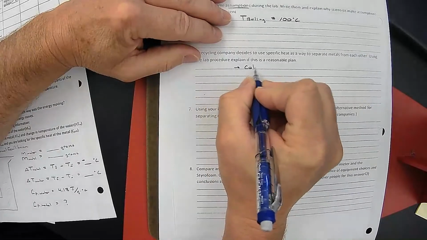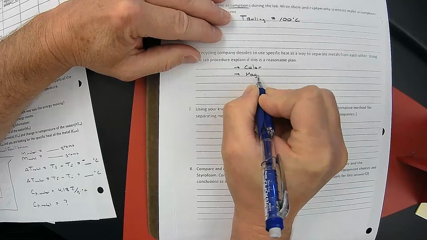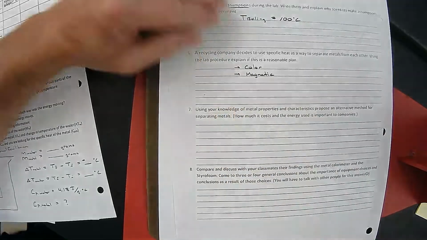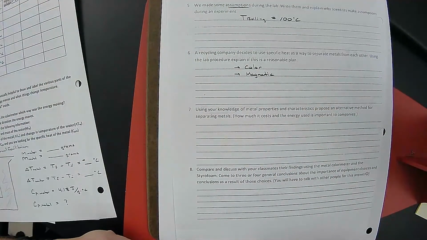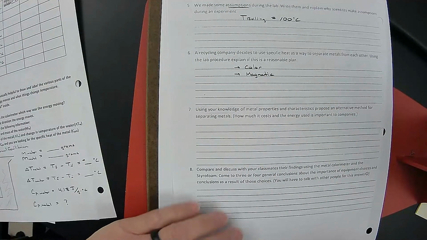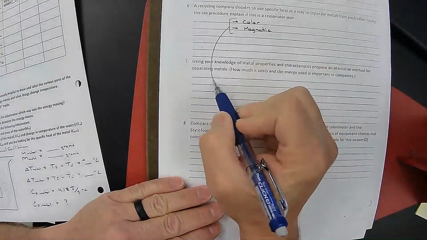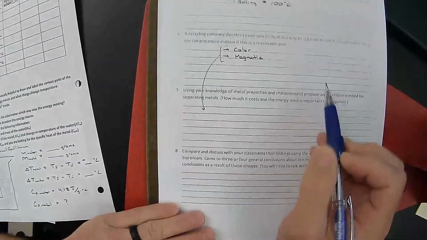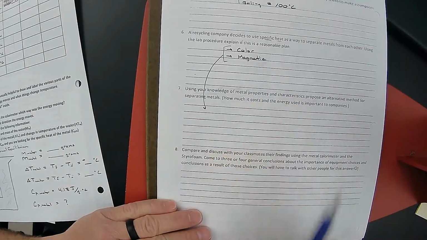Well, something that's easy to use is color. Something that's easy to use is whether it's magnetic or not. So there are some other easier things to use to separate metals. And those two you could talk about here. Up here you could talk about that it's probably not an efficient way to separate out for a recycling company.